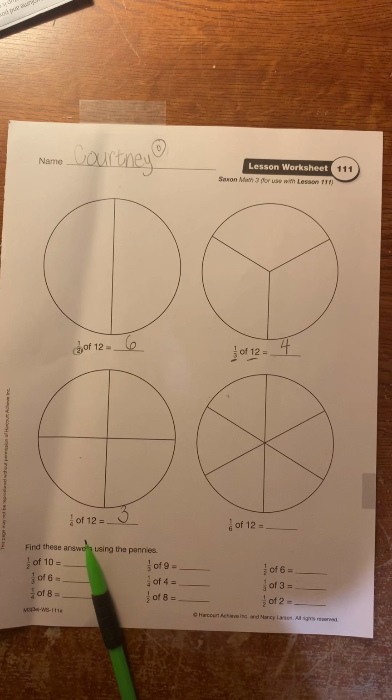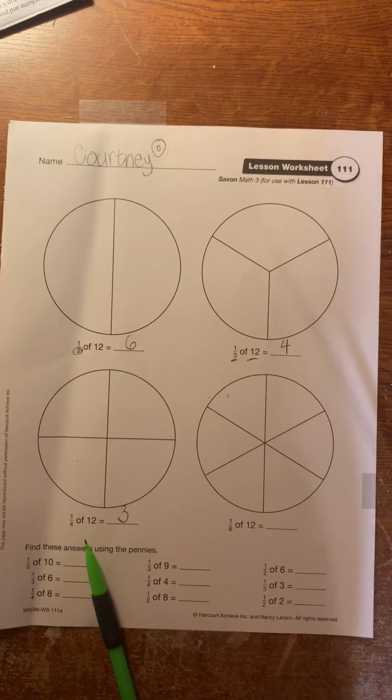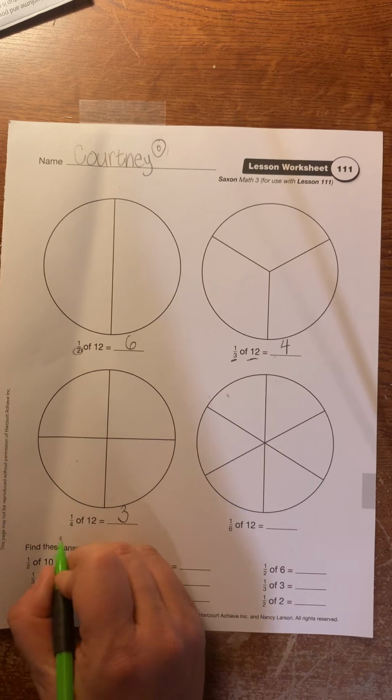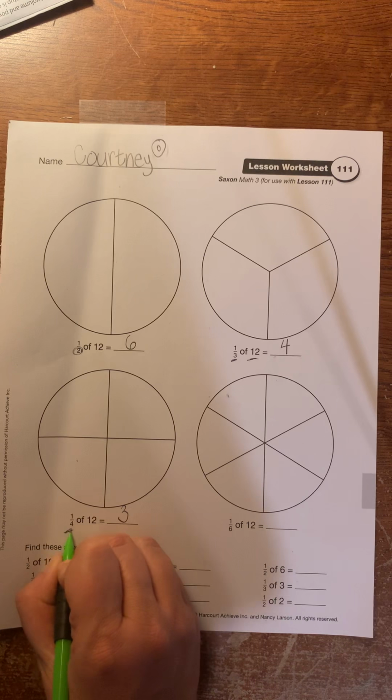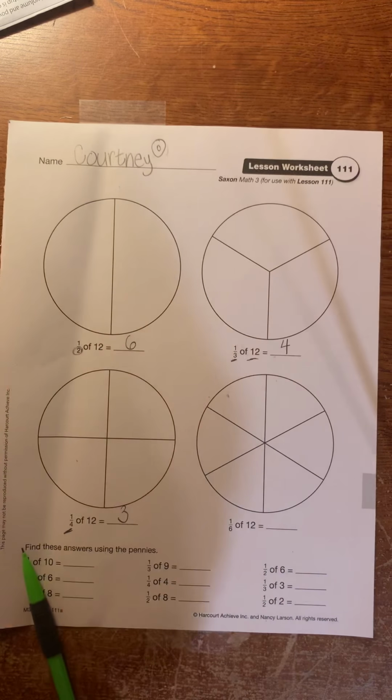Look at this one. 1/4 of 12. We could do it and do the pennies in our circle, or we could have skip counted by what? We could have skip counted by 4s and said 4, 8, 12, 3. The answer would be 3.